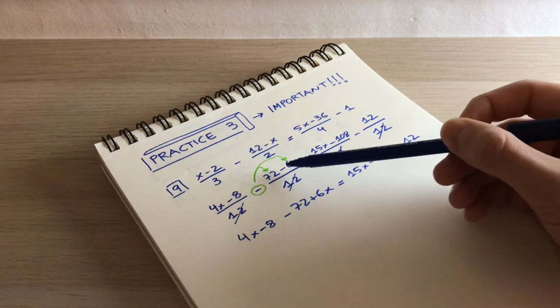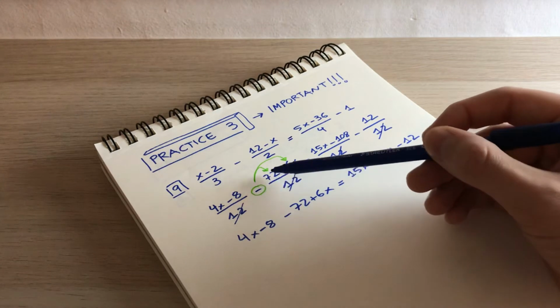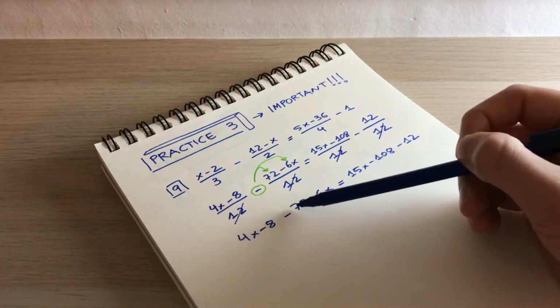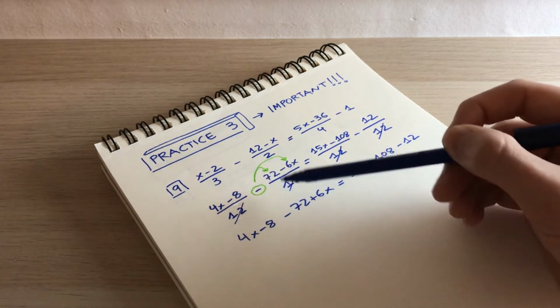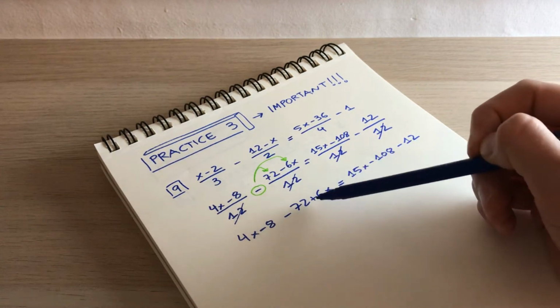So when we do the next step and we don't have this denominator, minus 72 is going to be minus 72, because minus times plus is minus, but the next one is minus times minus, which is plus.